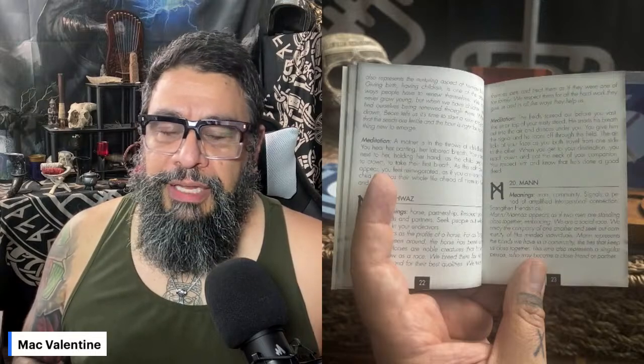But this was my first deck. Great deck, too, if you're a beginner and wanting to learn more about runes and you're looking for an oracle deck. This is a great one. Again, for beginners: simple, clean, nice, beautiful artwork. Loved it. Great beginner set. And that again is Runes of the Northern Light. That was my first set that I ever had.